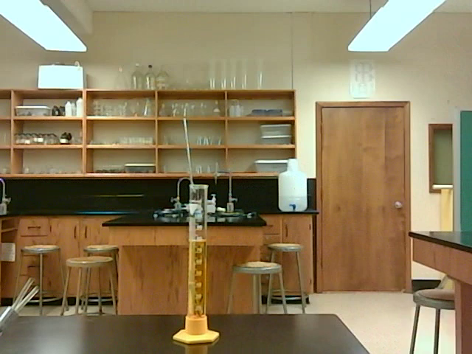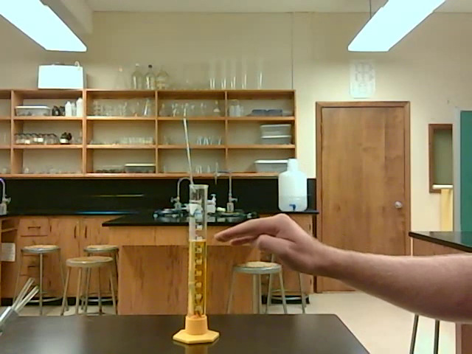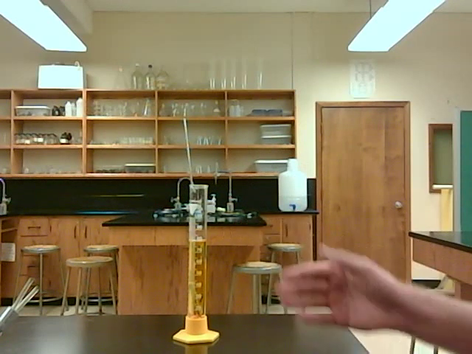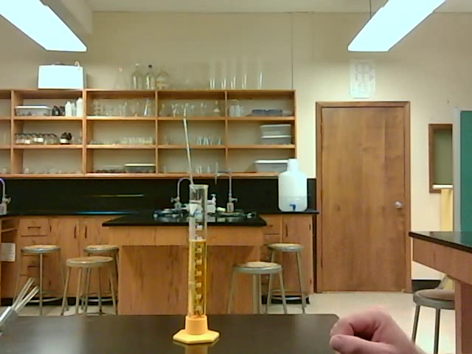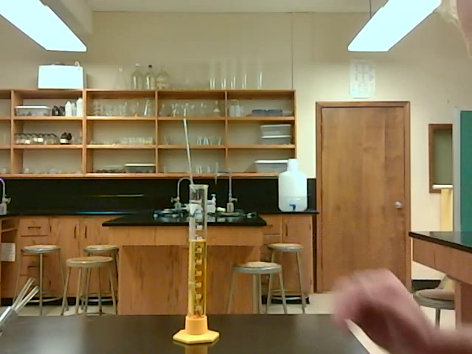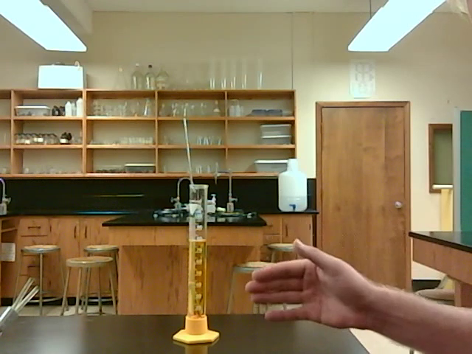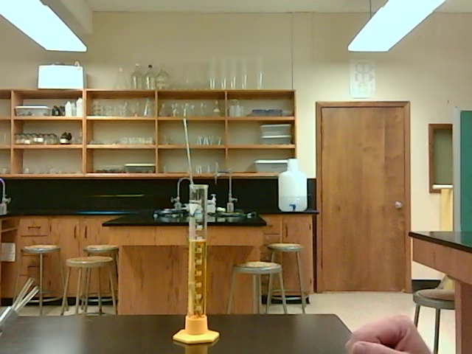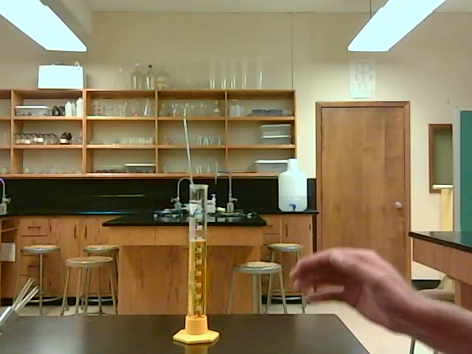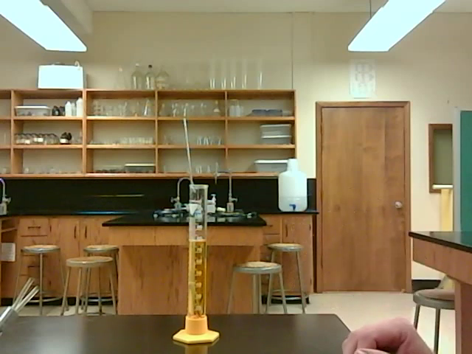And obviously you can see now that the level of the water went up, and that's because the object is in there, the metal bolt is in there. Now we have, instead of 77 milliliters, 79 milliliters. So the volume of the bolt and the water together is 79 milliliters. So if water alone was 77, the water and the bolt together are now 79 milliliters.